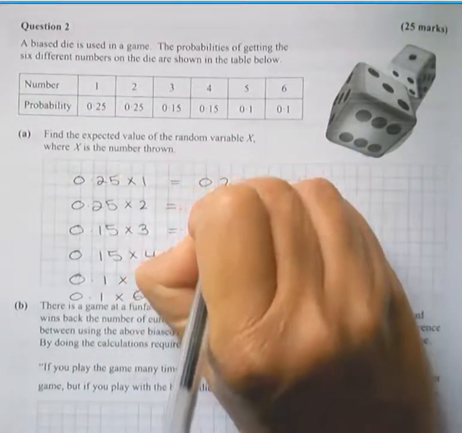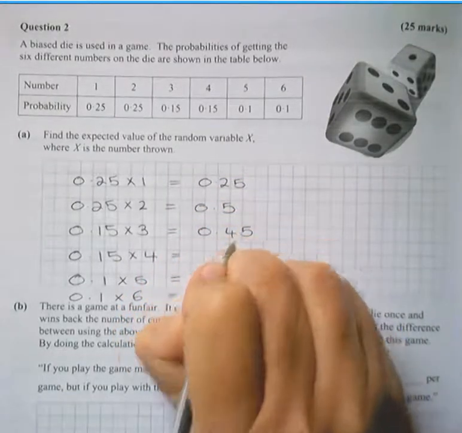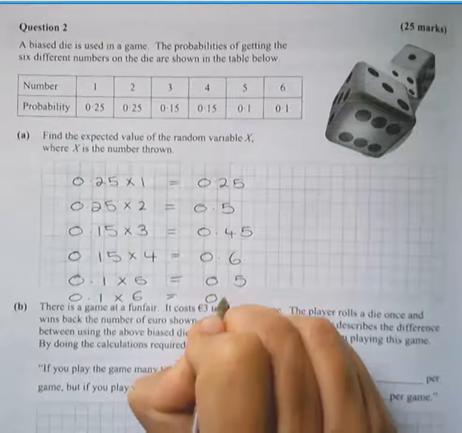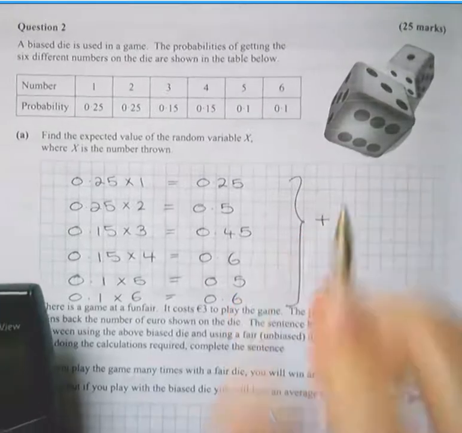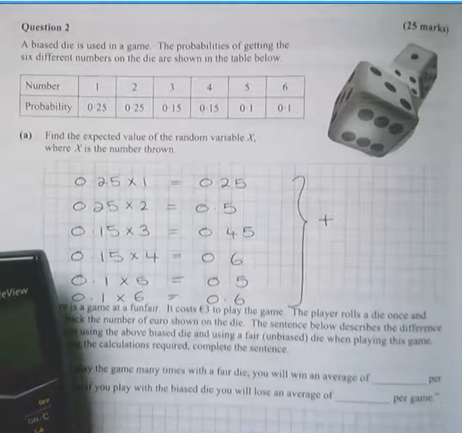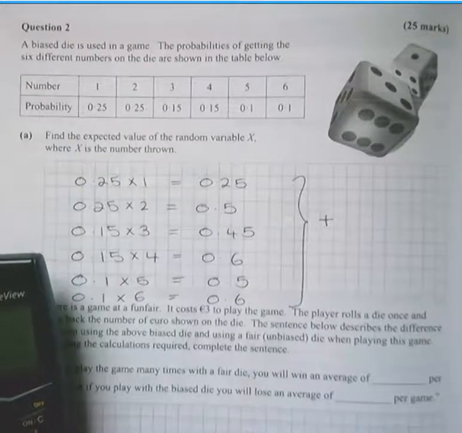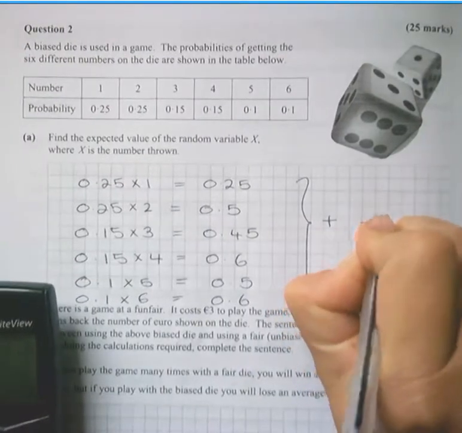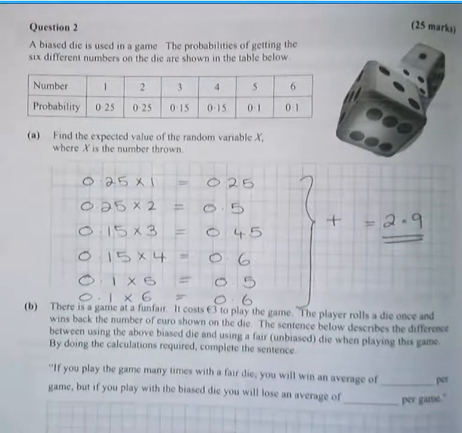So that's 0.25, that's 0.5, 0.45, 0.6, 0.5, and 0.6. And then what you do is you add them all up. So you get 0.25 plus 0.5 plus 0.45, 0.6, 0.5, and 0.6. And you add them all up and you get 2.9. So the expected value you would get on that dice is 2.9.